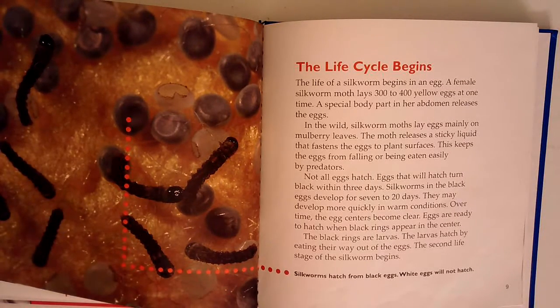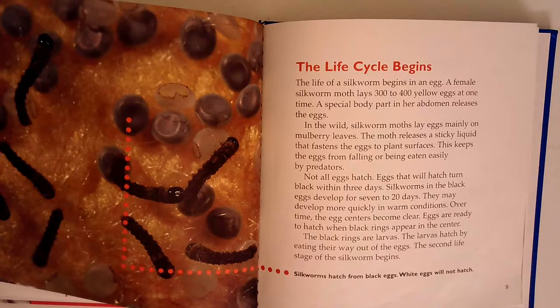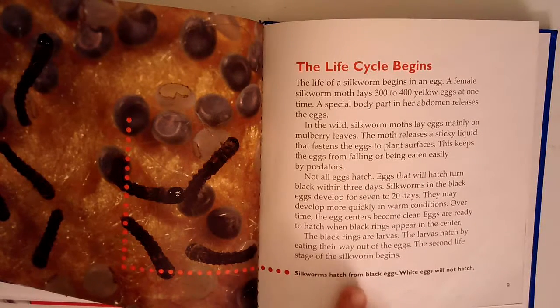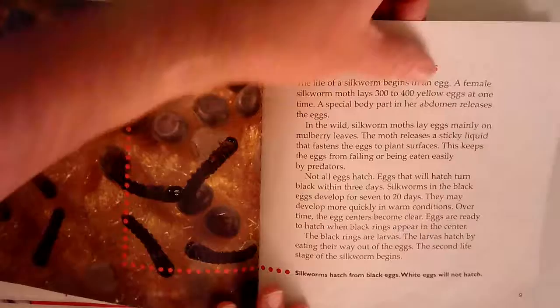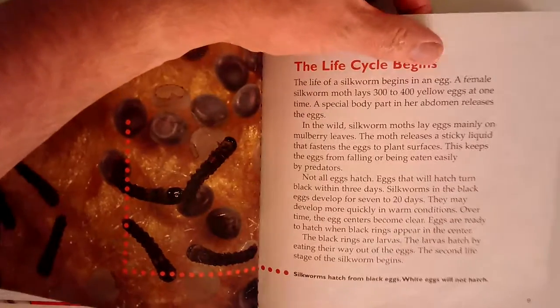The black rings are larvae. The larvae hatch by eating their way out of the eggs. The second life stage of the silkworm begins. Silkworms hatch from black eggs. White eggs will not hatch. And that's what we saw when we were looking at the eggs in our classroom.